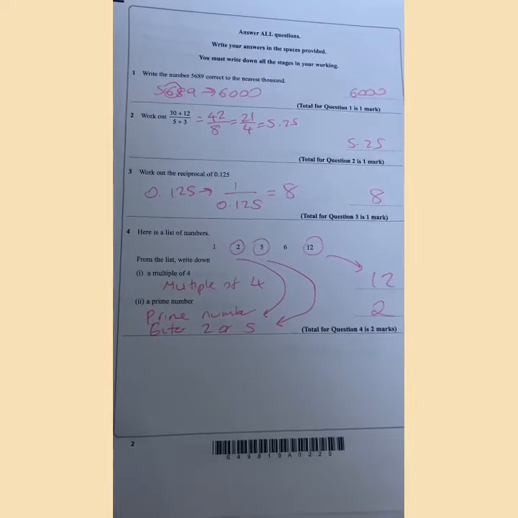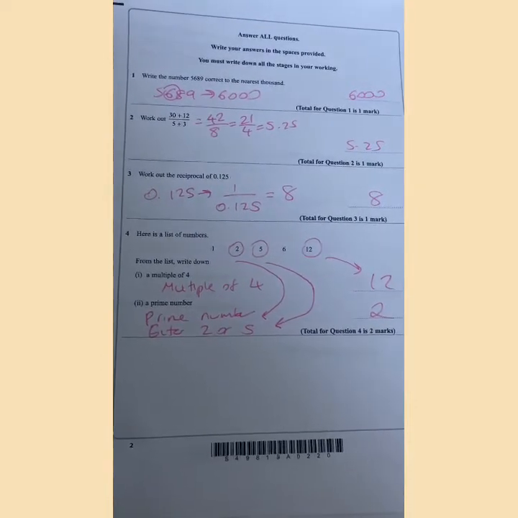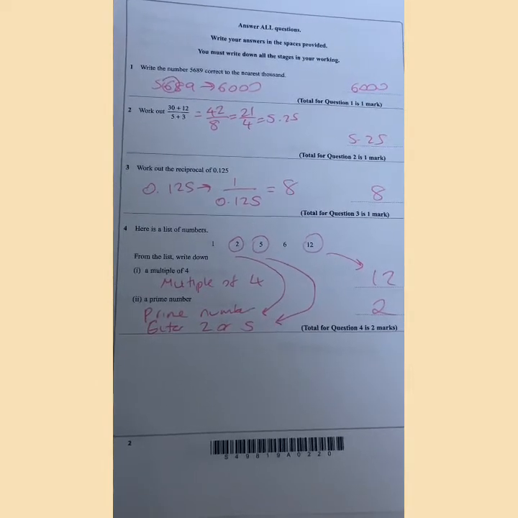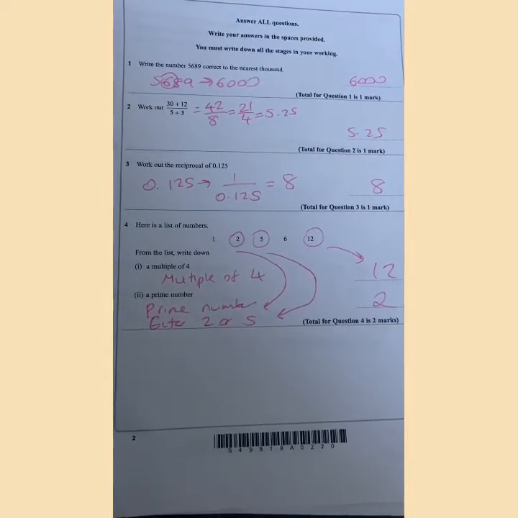Okay, question number 2, guys. Work out 30 plus 12 divided by 5 plus 3. Well, on the top, I get 42. On the bottom, I get 8. 42 divided by 8 simplifies to 21 over 4, which is 5.25, guys.